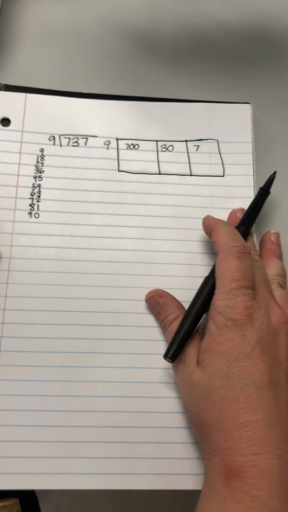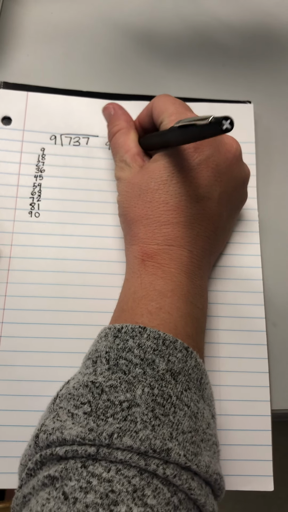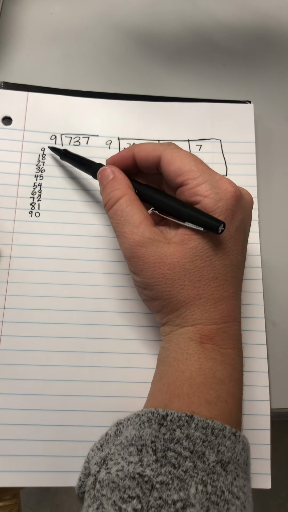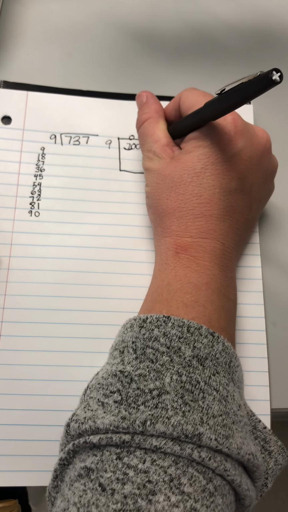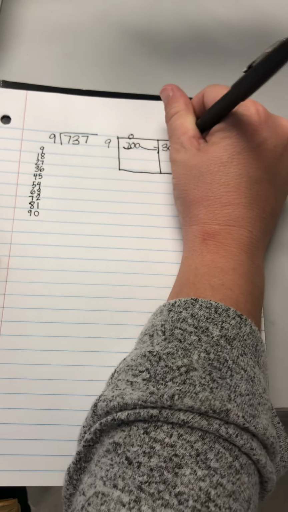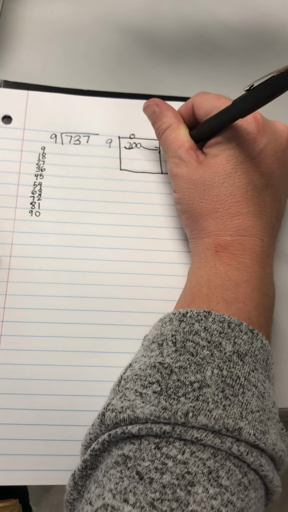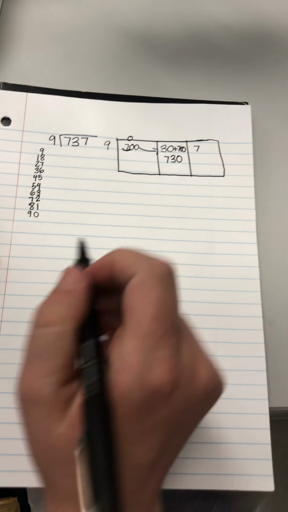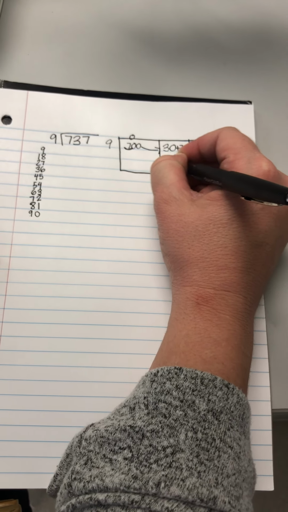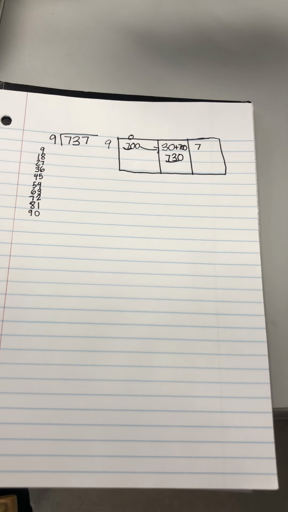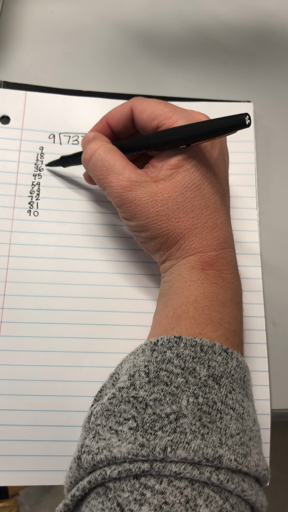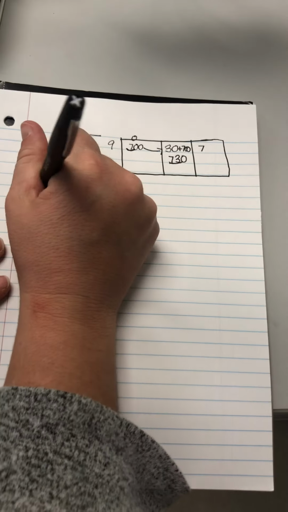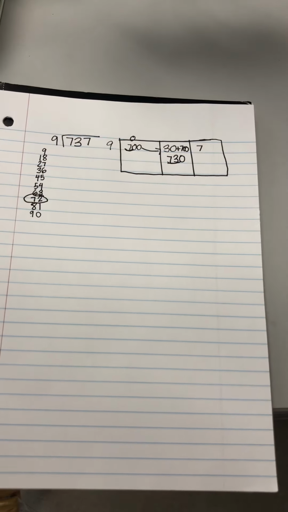Now we have to do 7. All right, here we go. 7 divided by 9 is 0. So I'll put my 0 up. Then I'm going to do what to my 700? Bring it to the 30. I didn't make my box very big. So now that is 730. So now it's 9 into 73. So now let's go over to my facts and go down the wheel. We're going to go closest to 73 without going over. 72. So I'm going to circle it just to help me realize that that's where I'm at.